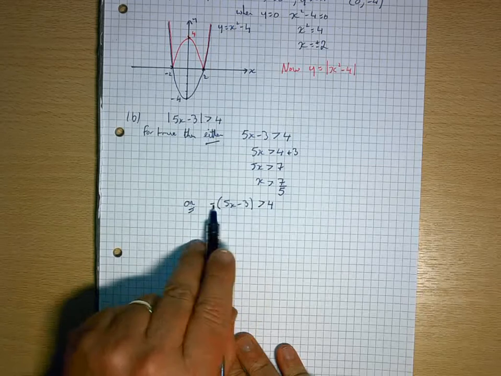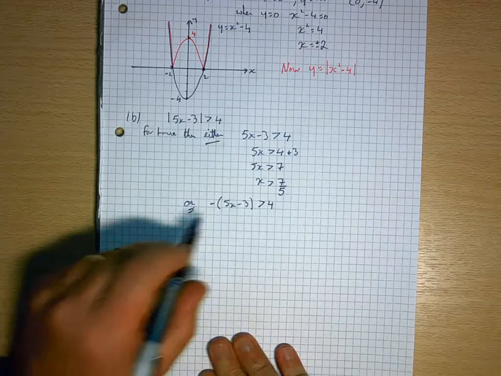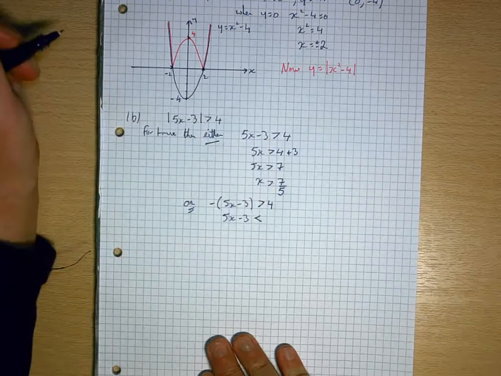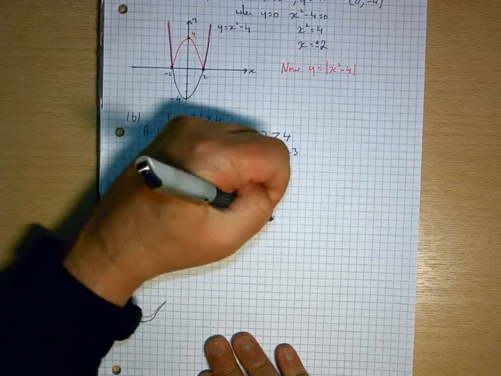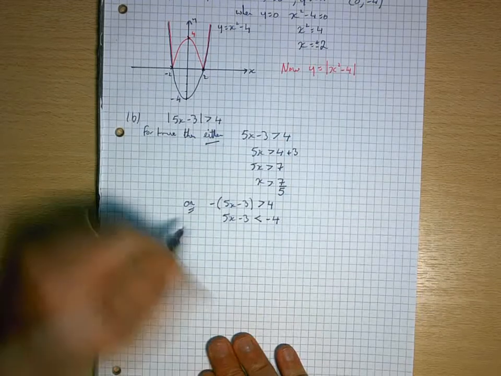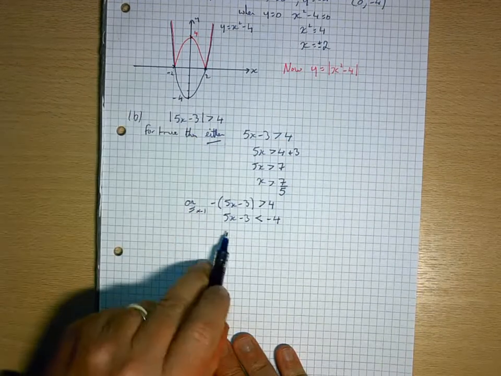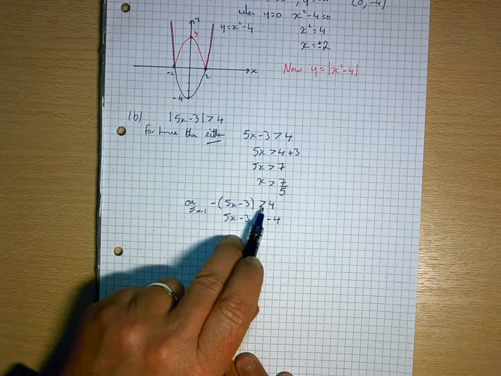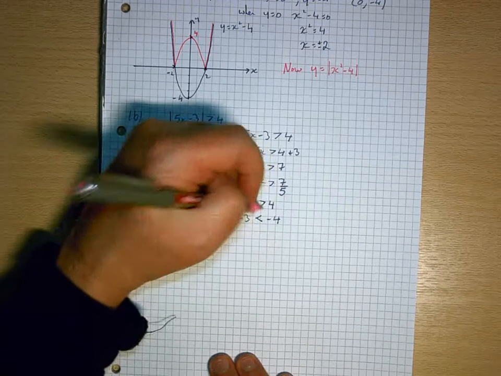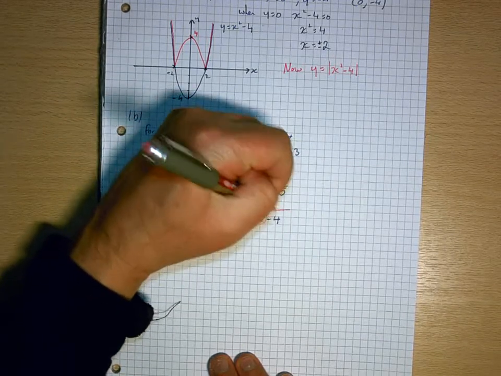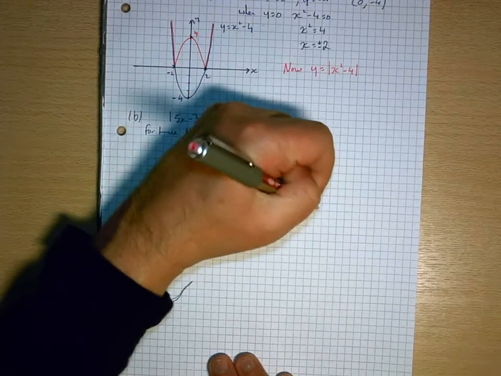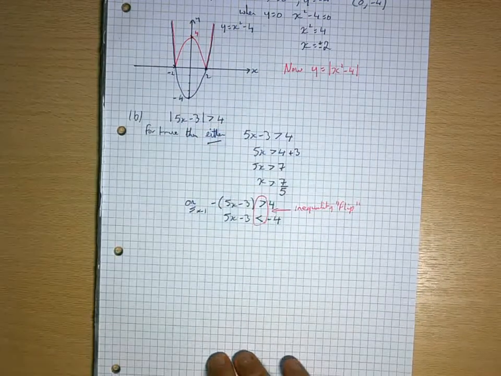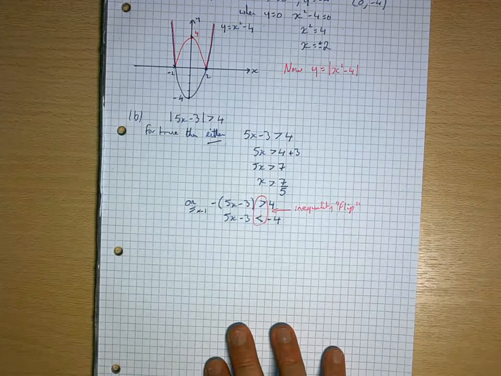Now if I multiply by minus 1, then that becomes an inequality flip. So multiplying both sides by minus 1 means that that side becomes positive, that side becomes negative, and you have that inequality flip there, because you're multiplying by a negative number.